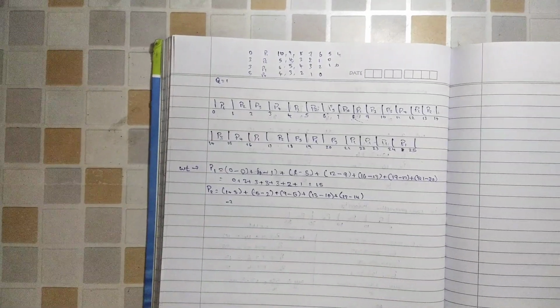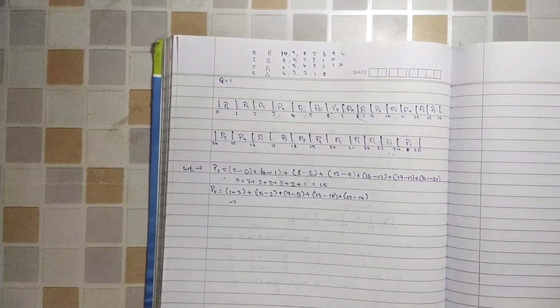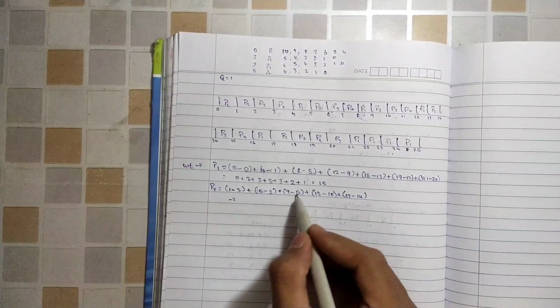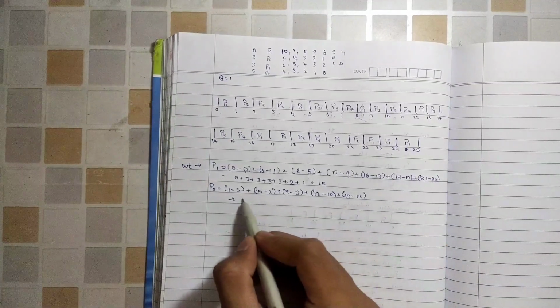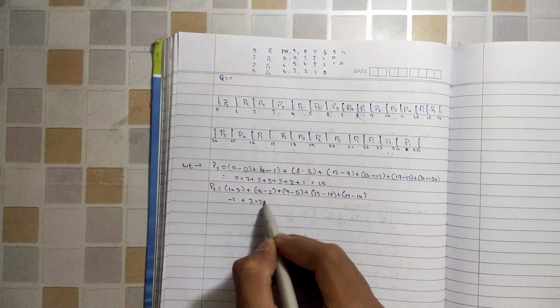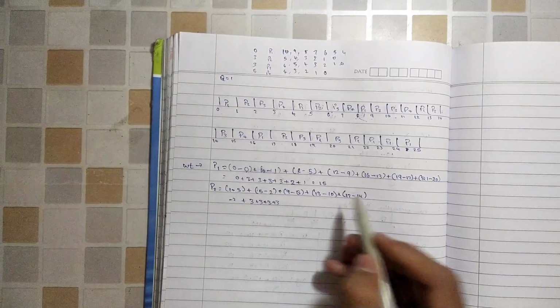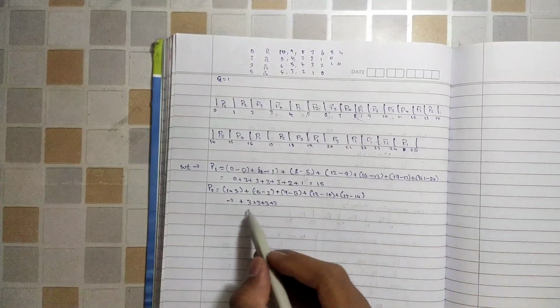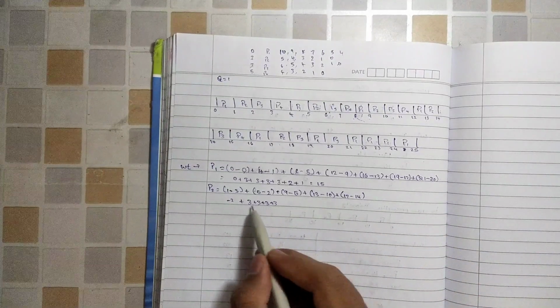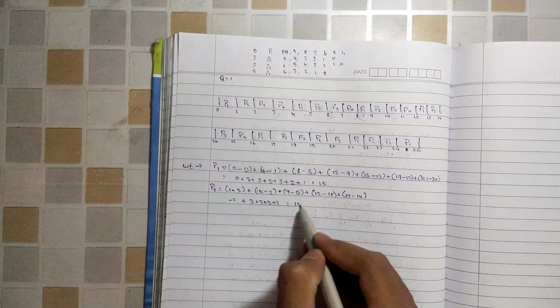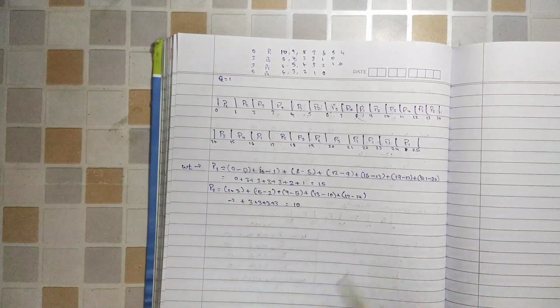Then we have here 5 minus 2 is 3, 9 minus 6 is 3, 13 minus 10 is 3, 17 minus 14 is 3. So 3 3s are 9 plus 1, this will be 10, right? So 12 minus 2 is 10.